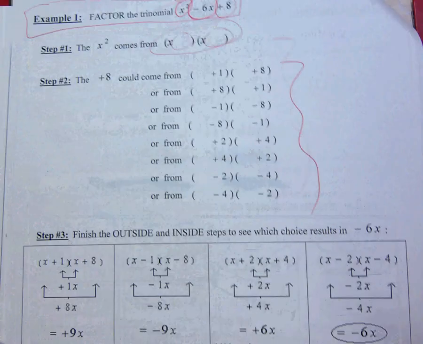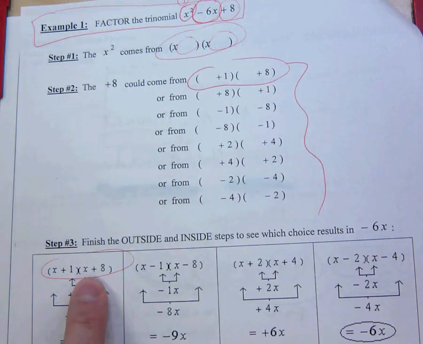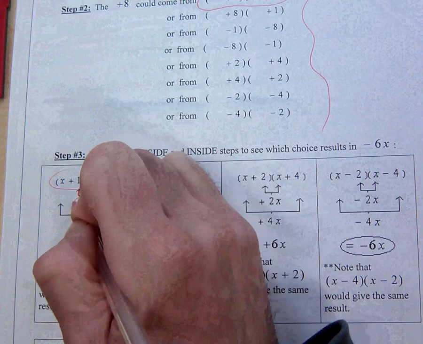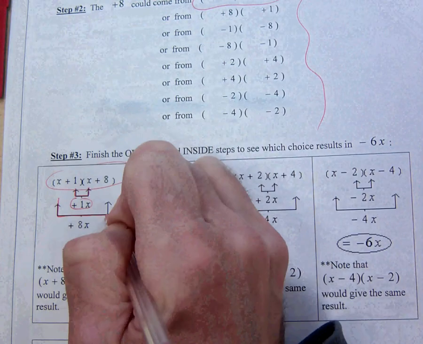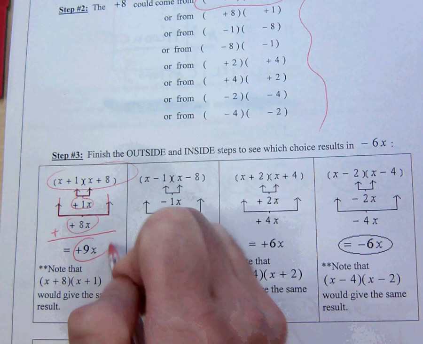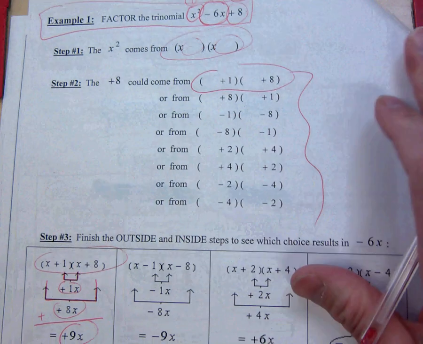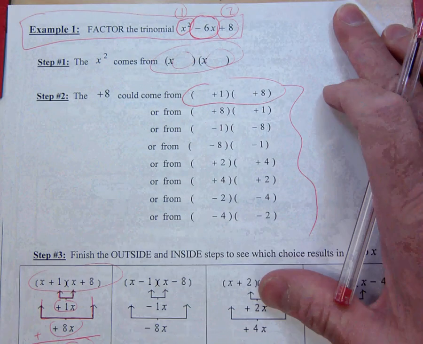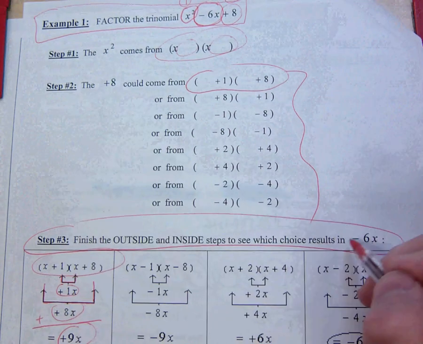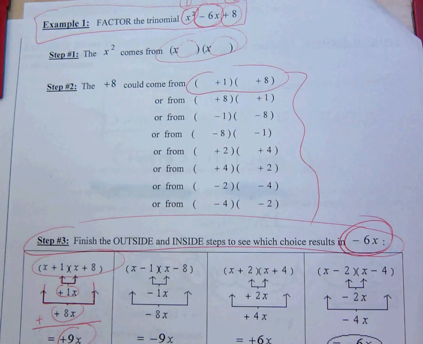All right, so the first one I tried was what? The plus 1 and the what? Plus 8. And watch what happens. When I multiply the inside terms, I get that. When I multiply the outside terms, I get that. And when I add them together, you get what? Plus 9x. Is plus 9x what I want for my middle term? No. I'm looking for a what again? What am I looking for my middle term? Negative 6x. Yes, I'm looking for a minus 6x for my middle term. Is that clear? Yes?